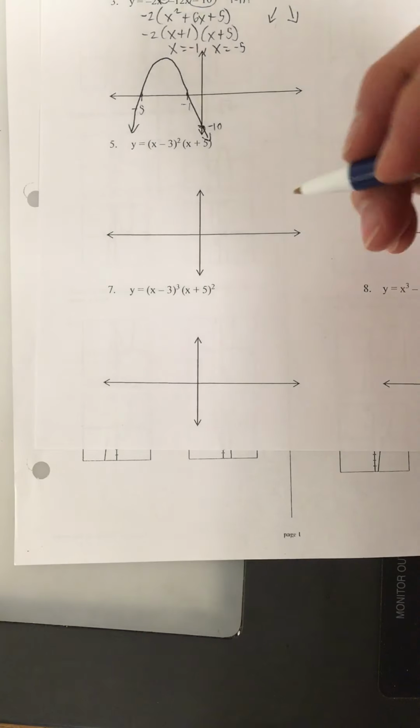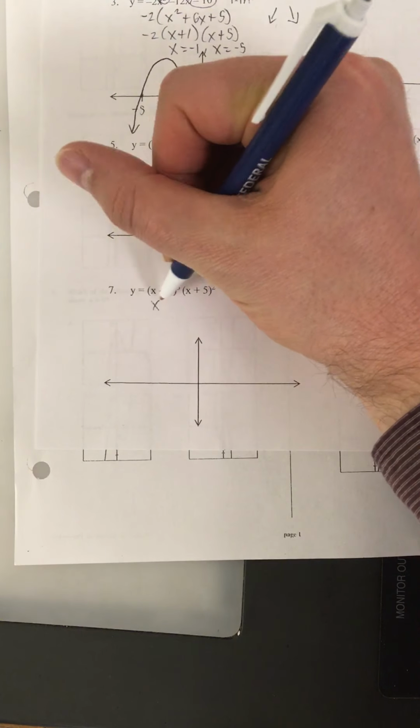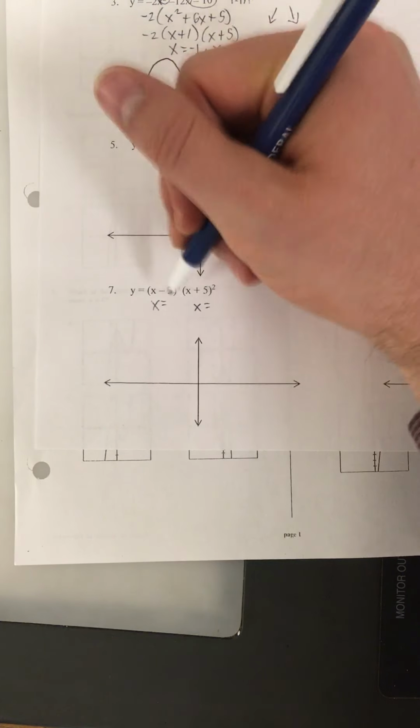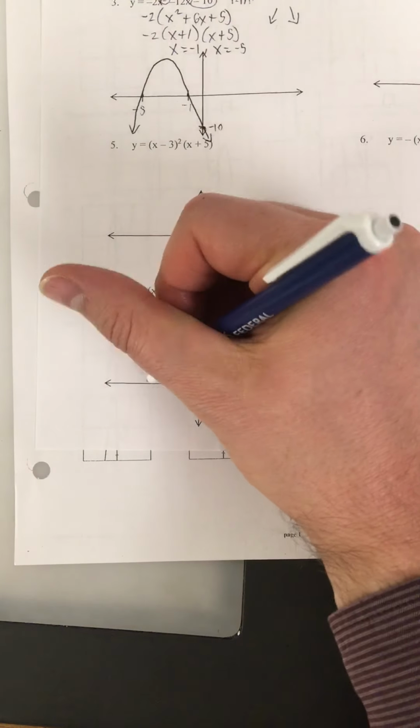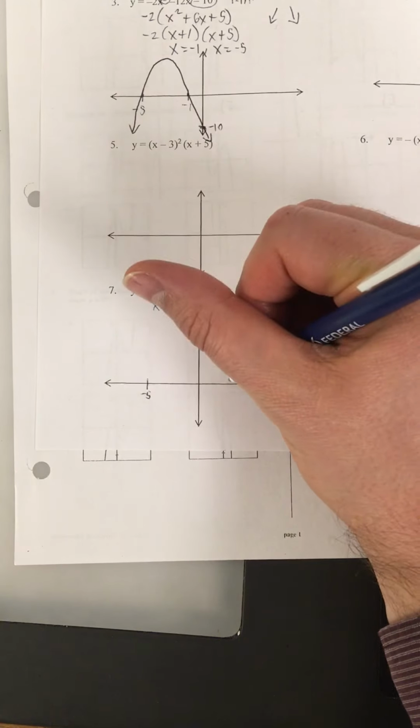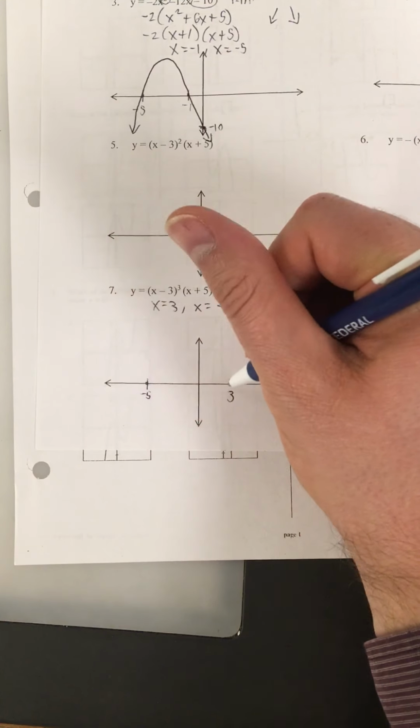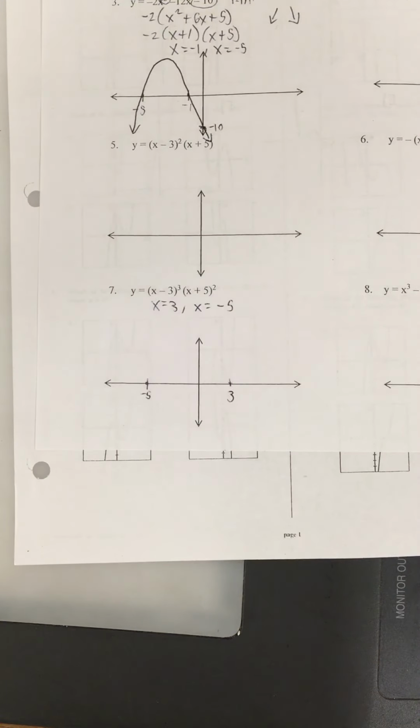So our answers, we can get the answers, x equals what and x equals what? Positive 3 and negative 5. These are the x-intercepts. So let's put a dot here at negative 5 and a dot here at positive 3. These are the only places that graph's going to touch the x-axis.